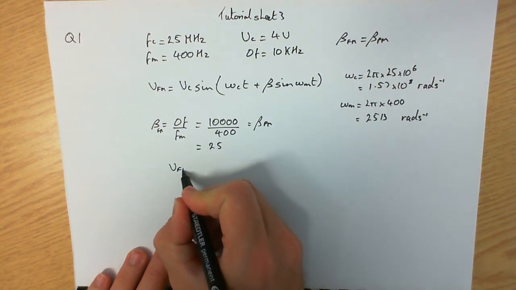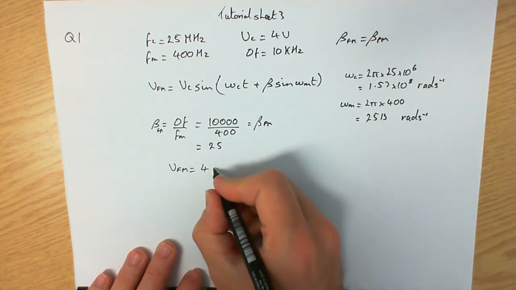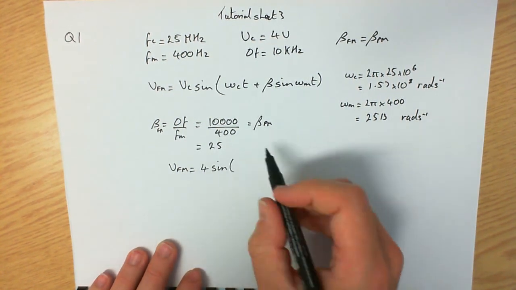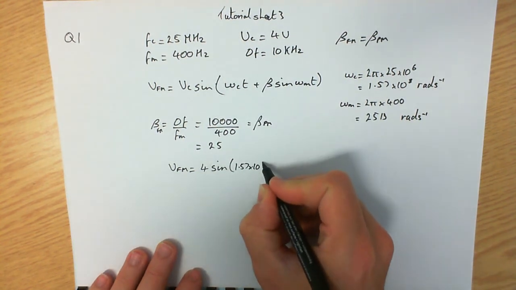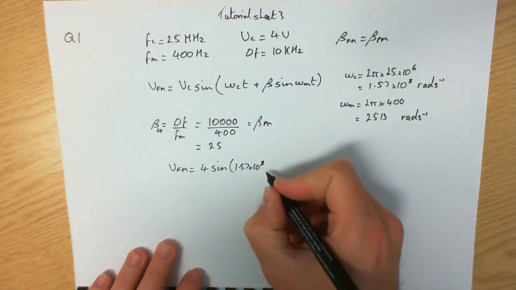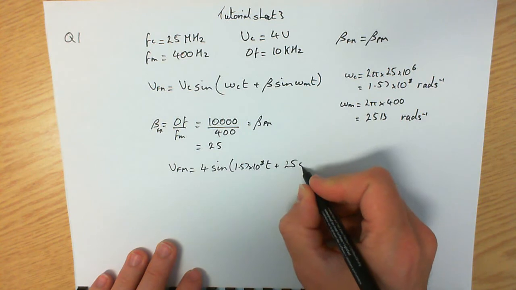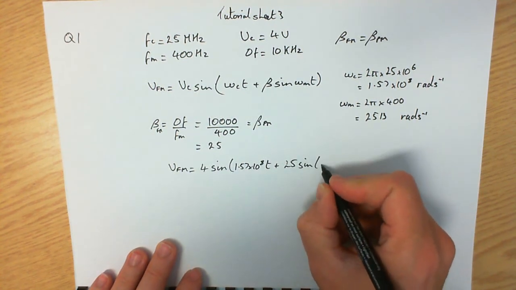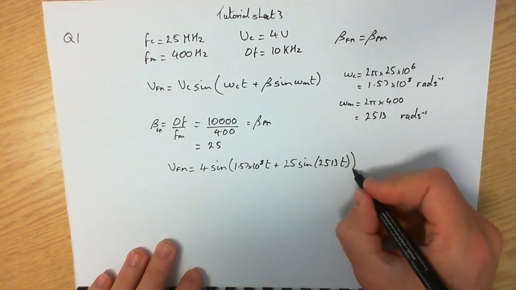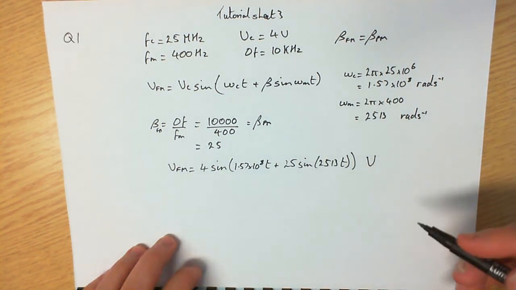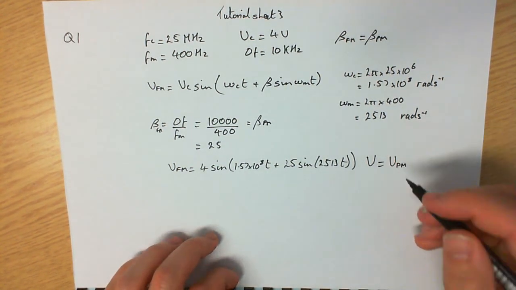So, well, we know VC is 4 volts. Sine, well, we know what omega c is now, 1.57 times 10 to the 8 t plus 25 sine of 2513 t volts. And that's also exactly the same for phase modulation.